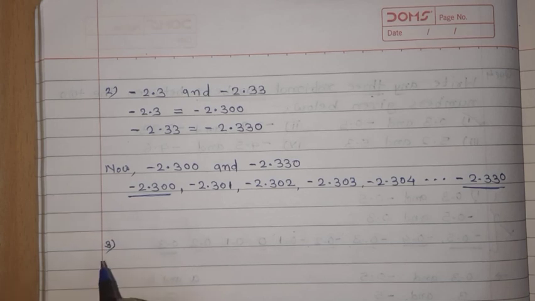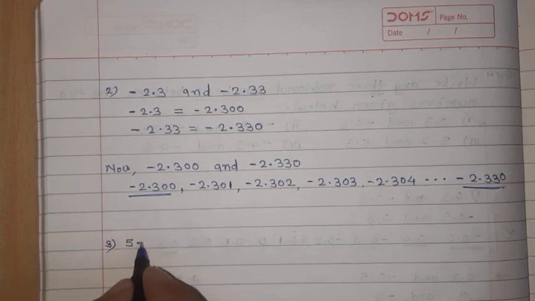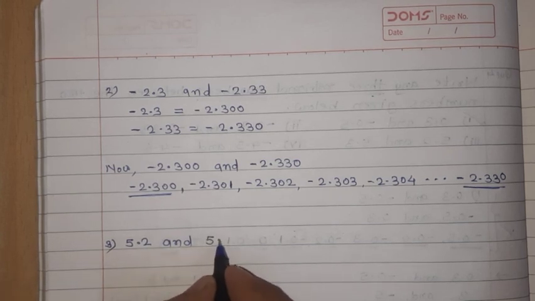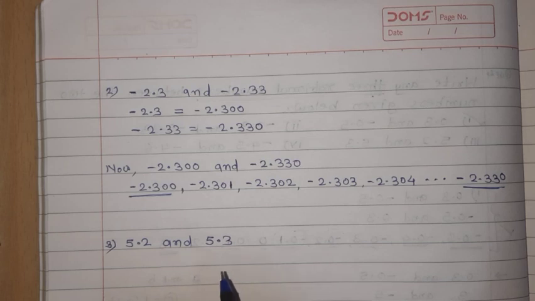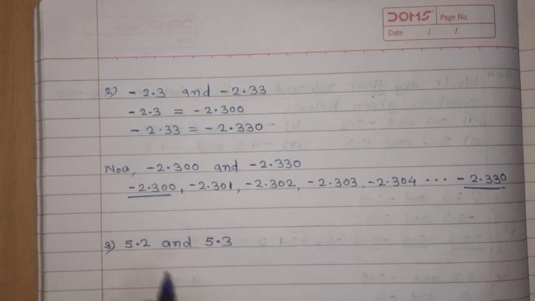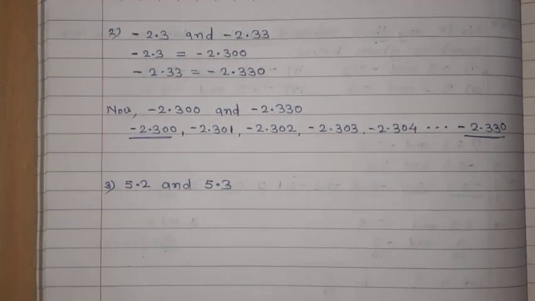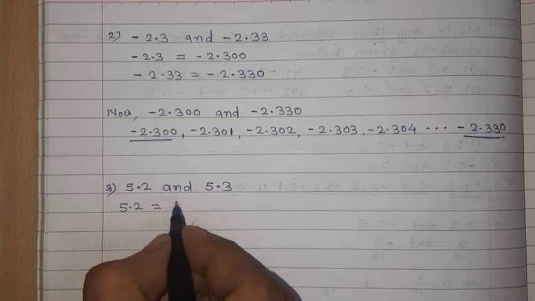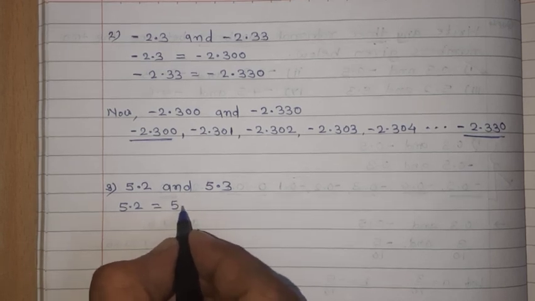Now the third one is given. It is 5.2 and here it is 5.3, the third one. Now similarly we can use the first method. In this method we can write 5.2 is equal to 5.20.